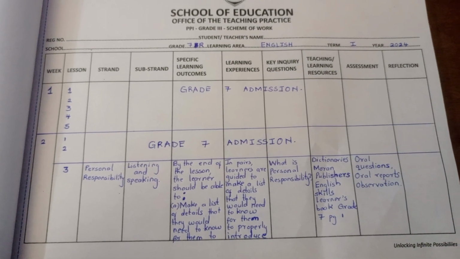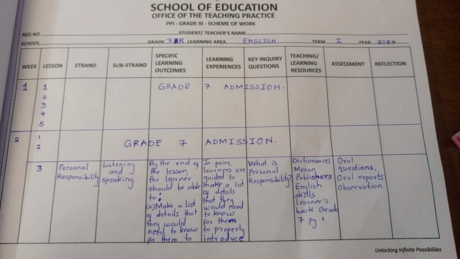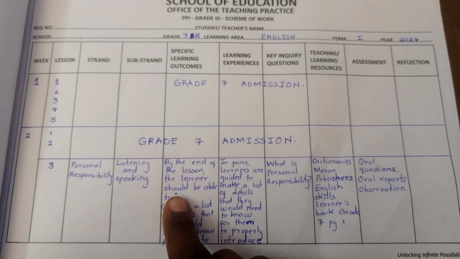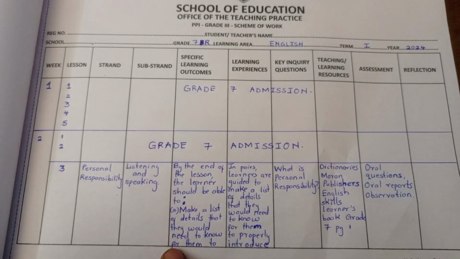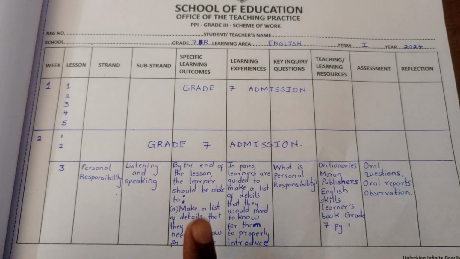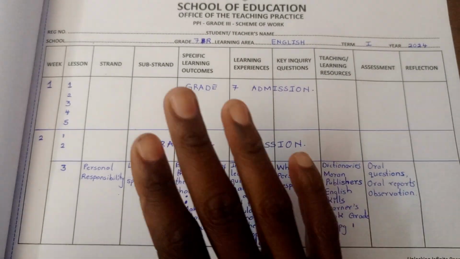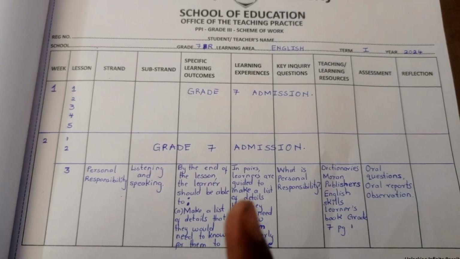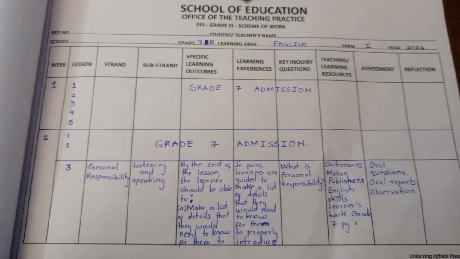I can share with you some of the schemes of work that I have with me. Now, you need to be careful because all these details must be written clearly and well stipulated on your schemes of work. Remember, how you arrange your work will determine greatly the marks you're going to get.